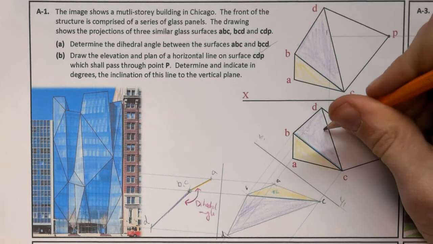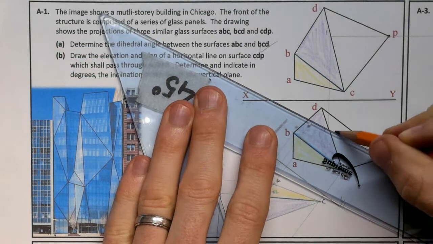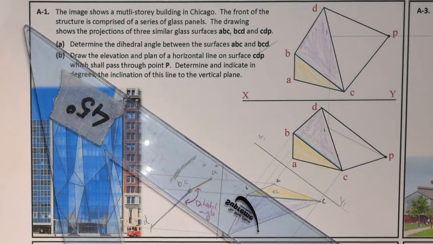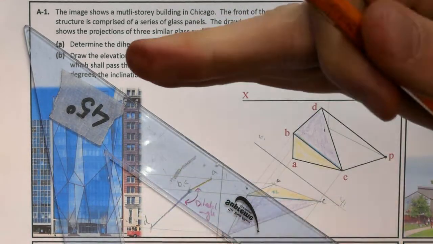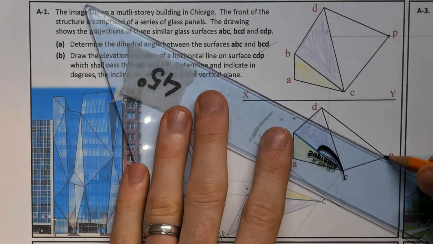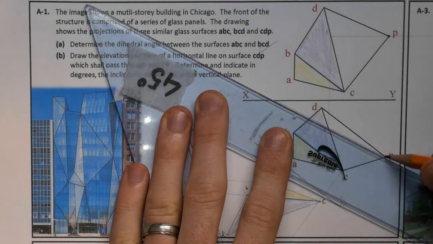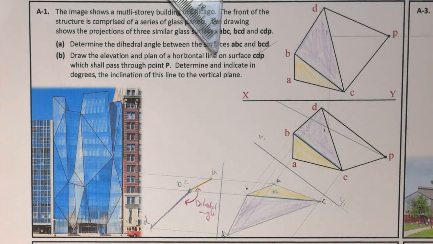So there's point 1. Here is the true length of that line. If I imagine my vertical plane is running here in plan, I can extend that line on, and that will determine the angle of inclination of that line.